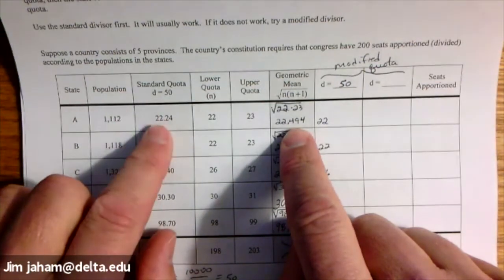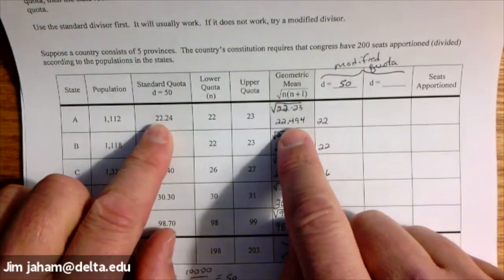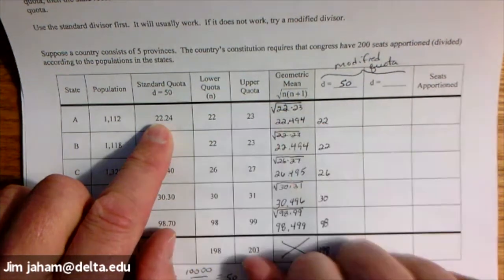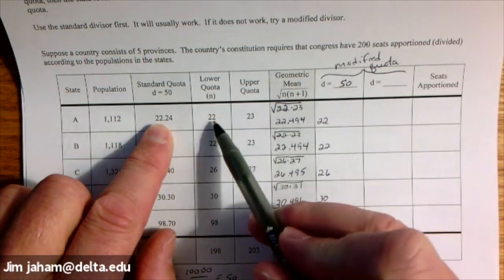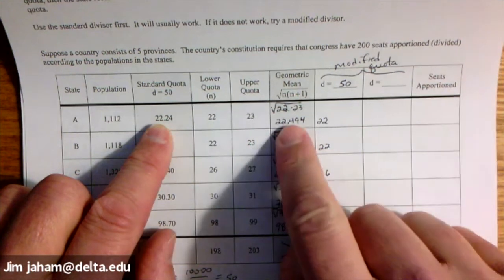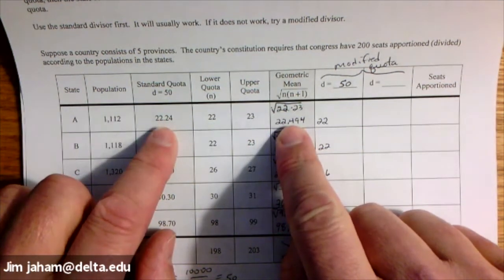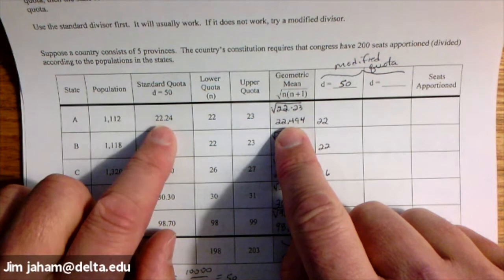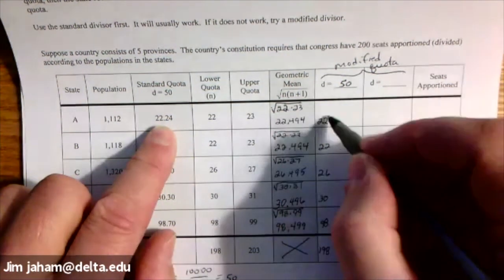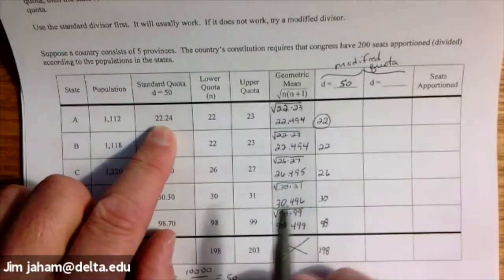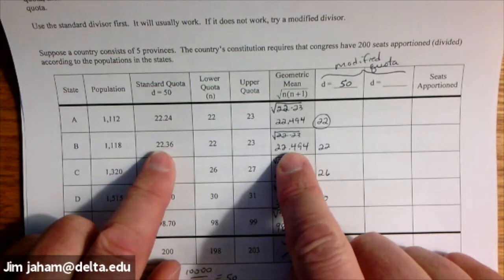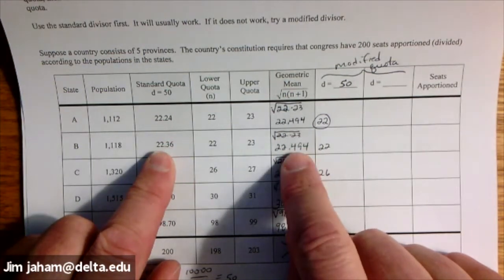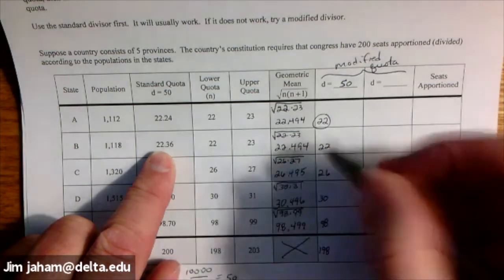If the standard quota is larger than the geometric mean, then we round up, which means we go up to the upper quota, as opposed to the lower quota. All right, so is 22.24 larger than 22.494? And the answer is no. This one is smaller than this one. So we keep the 22 without rounding up. Is this number here, our standard quota, larger than the geometric mean? Again, the answer is no. So we keep this number.